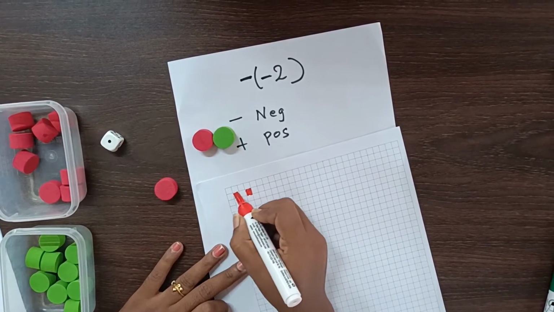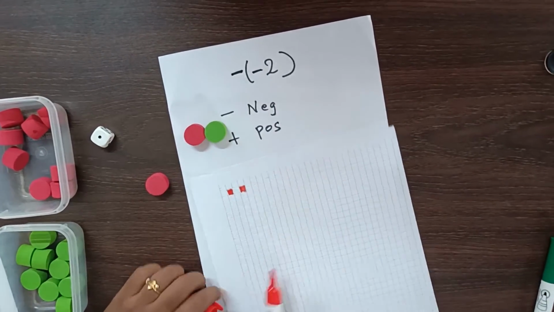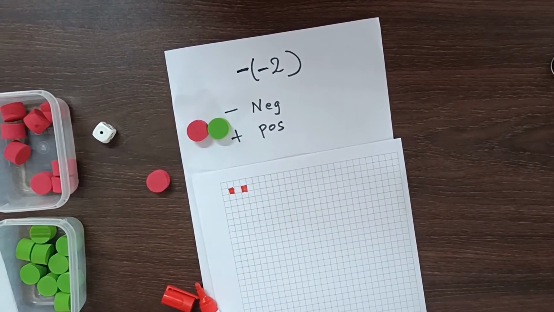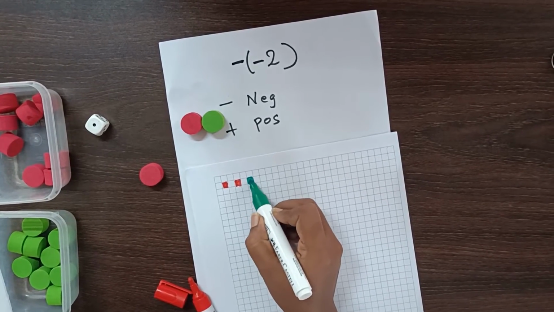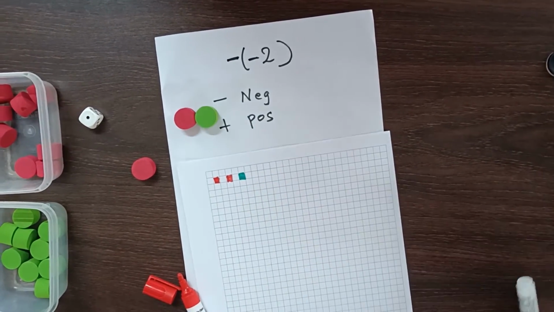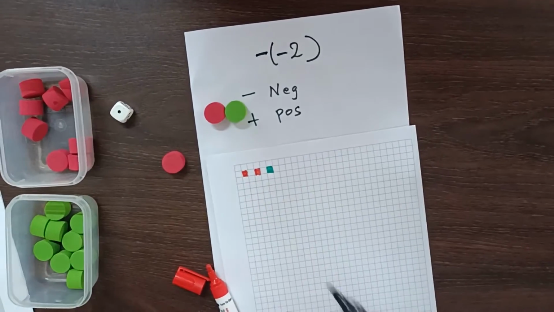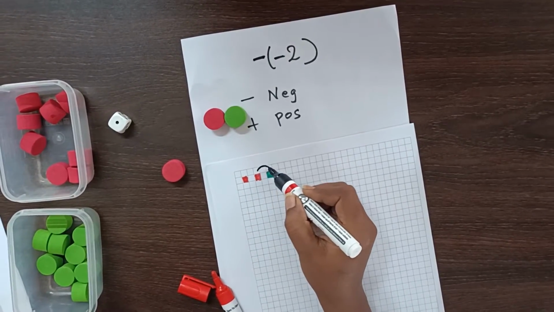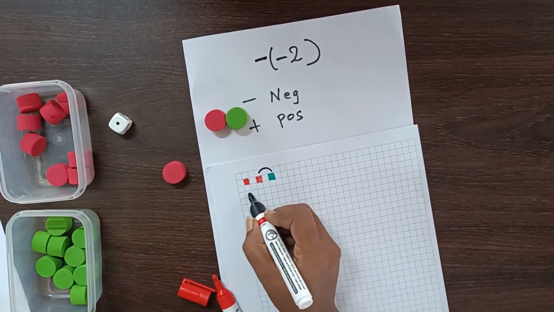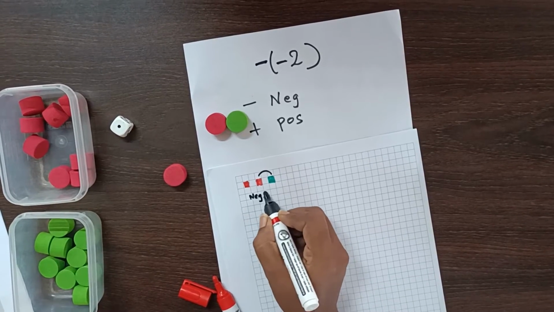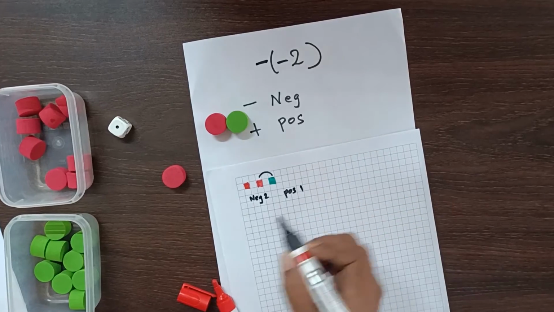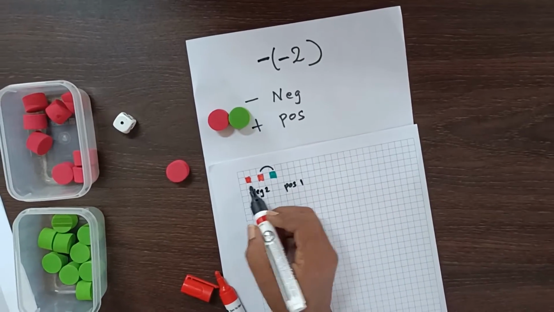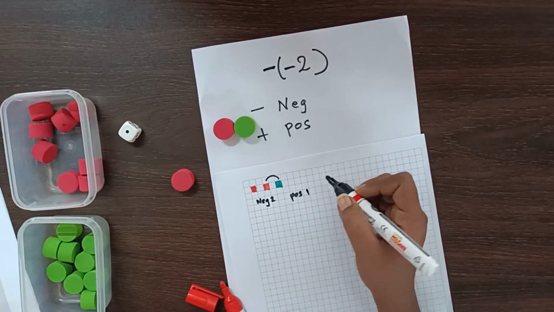So we've got negative 2 and positive 1. So here negative and positive is 0, and that's negative 2 and positive 1. So we are left with negative 1.